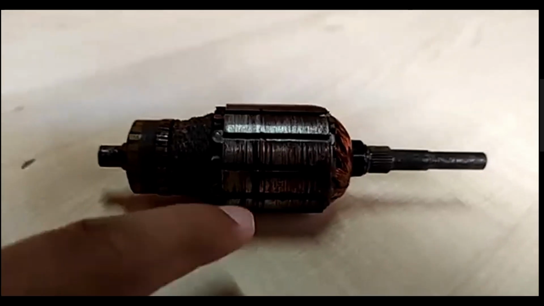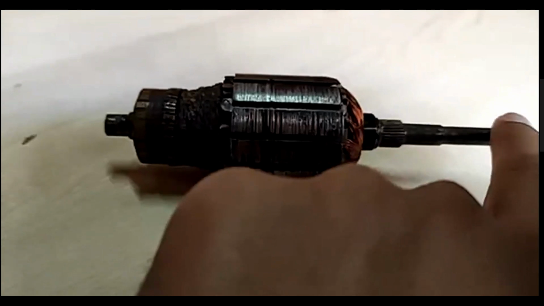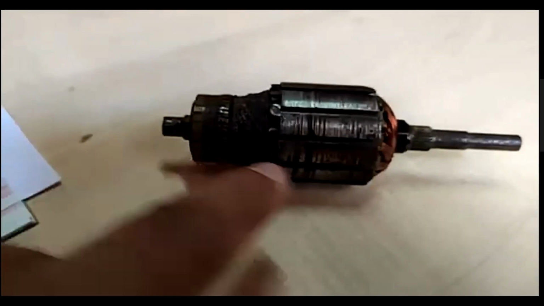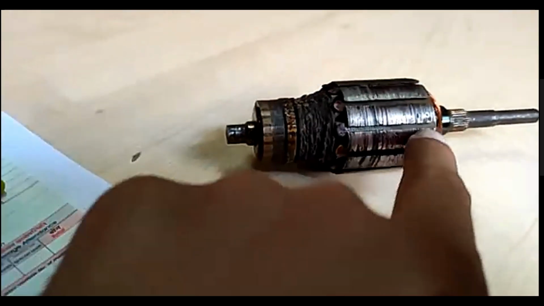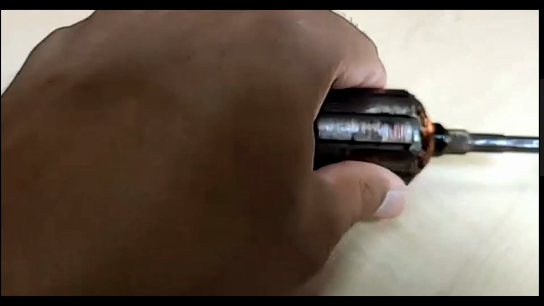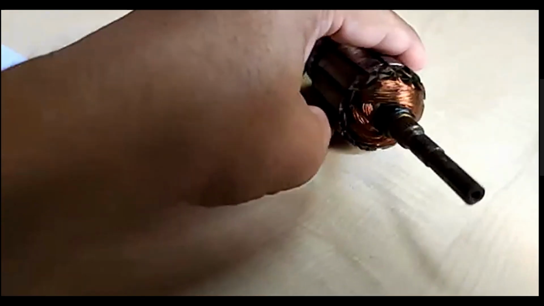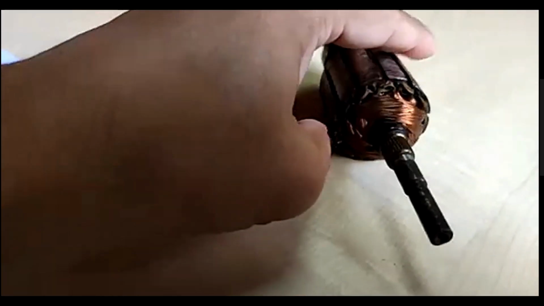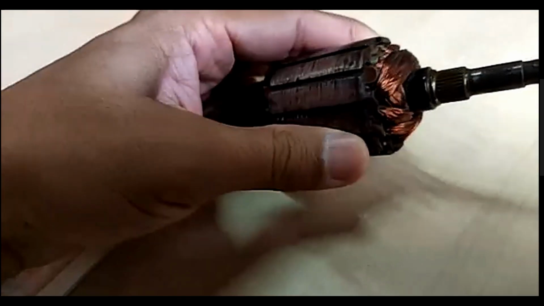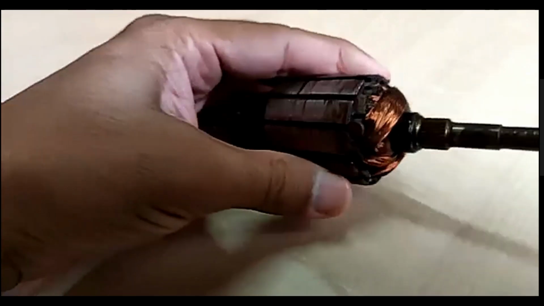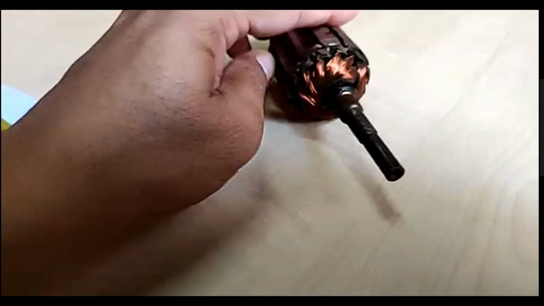So this is the shaft of the DC machine. It is made up of mild steel, and this portion is known as the armature. You can see the armature slots, and in these armature slots, the armature winding is there.